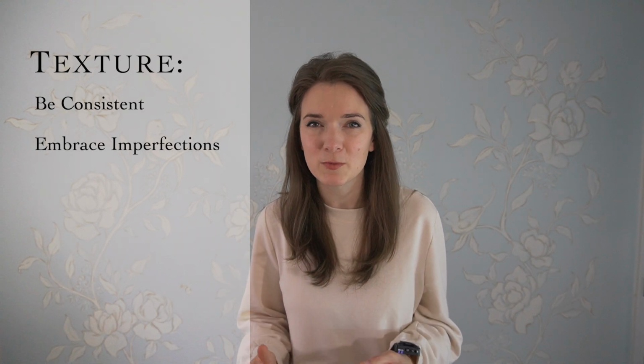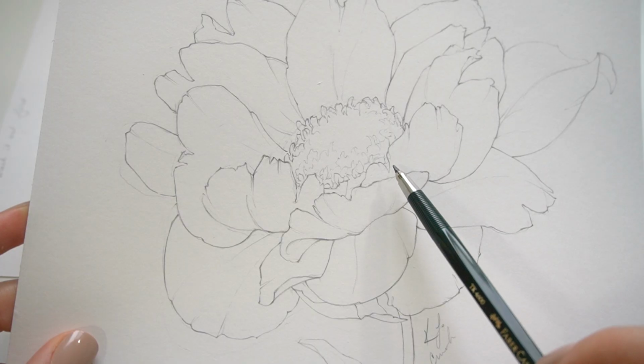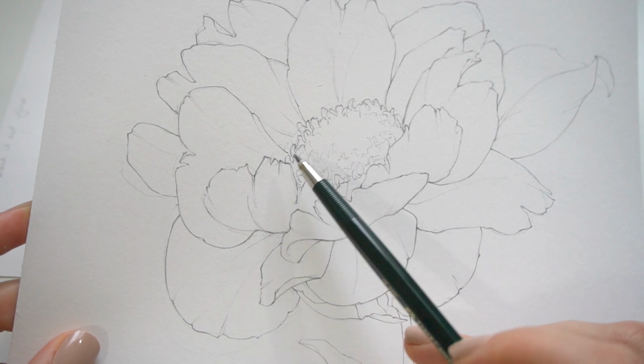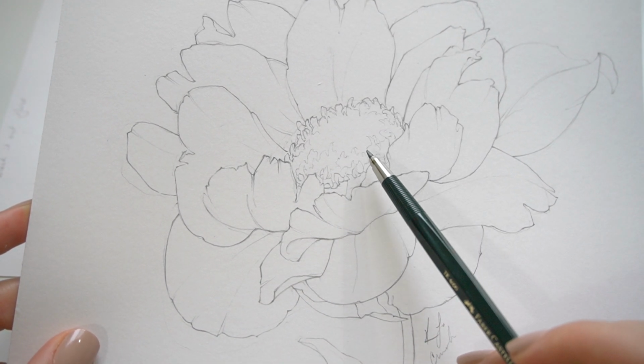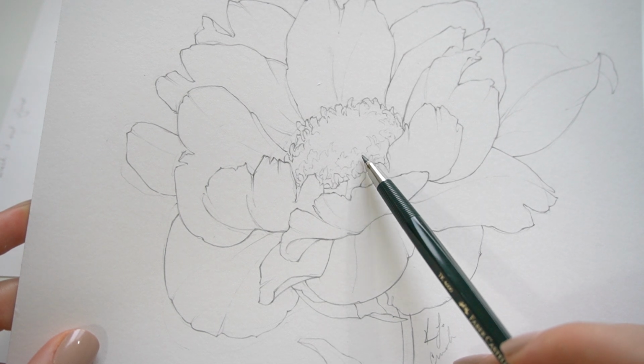So look for the imperfections that you might see within the flower itself, within the texture element itself. If you do make a mistake, remember that nature is imperfect and just kind of go with it. Now, some mistakes, yes, go ahead and erase those, but just remember you don't have to be perfect with it. You don't have to draw every single little circle, every single little lump and bump. You're going to hear me say that a lot.